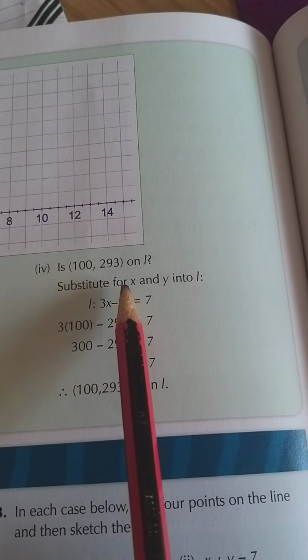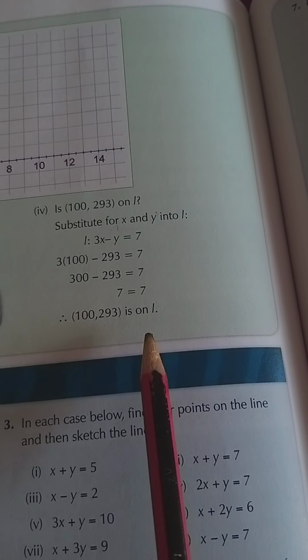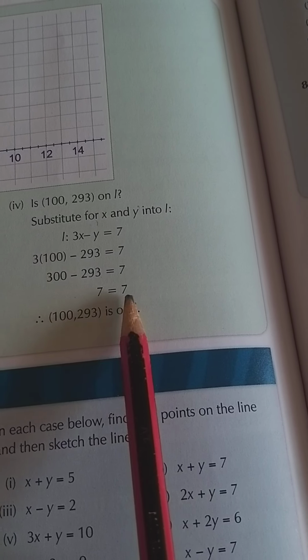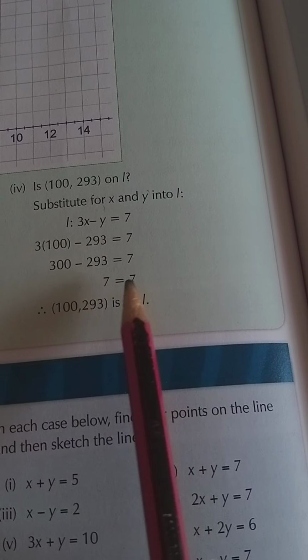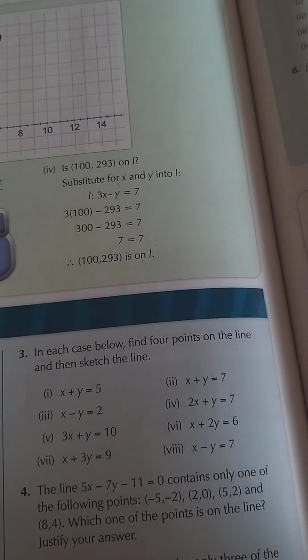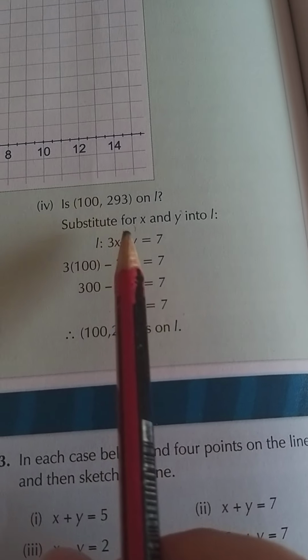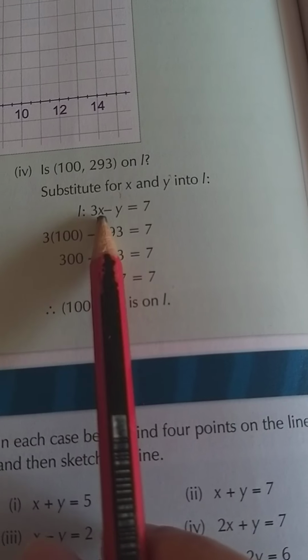Now we want to investigate if this point is on the line. Basically, if you get your answer and both sides are equal, then it's on the line. If both sides aren't equal, for example if you had 6 is equal to 7, obviously they're not equal, so it's not on the line. So you should substitute x and y into this line here. We're still using the same equation of a line.